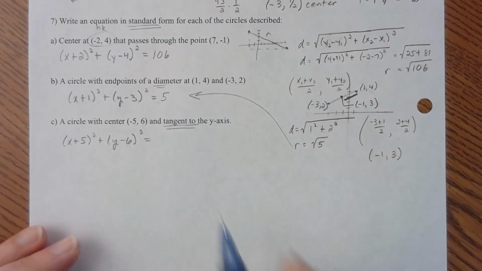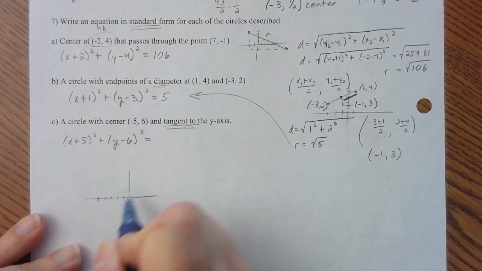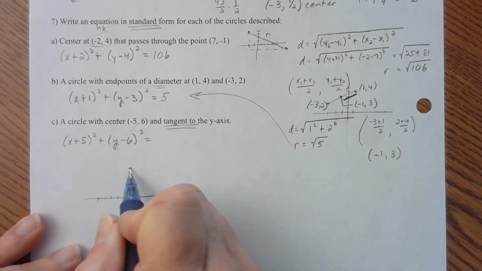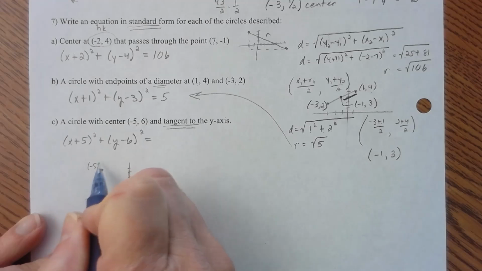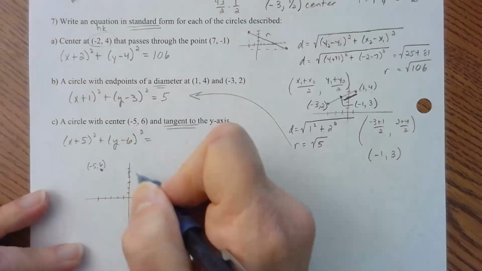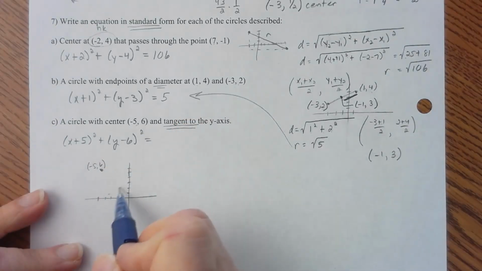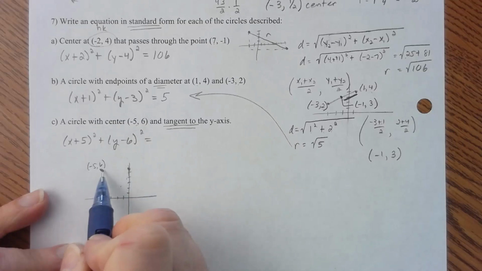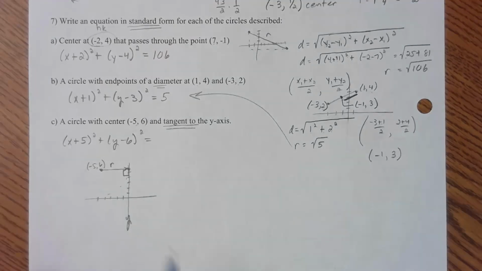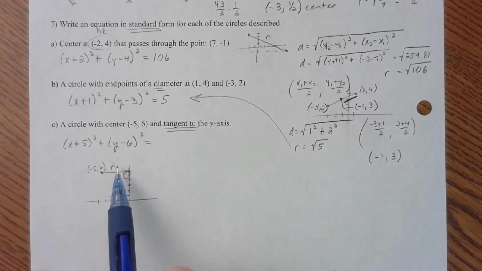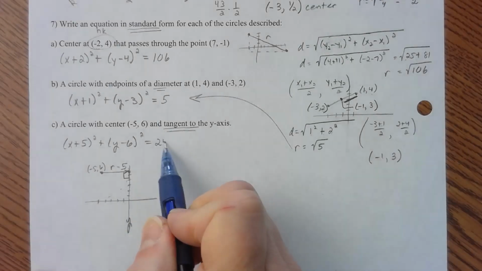I'm going to sketch a picture here. Negative 5, 6. 1, 2, 3, 4, 5. 1, 2, 3, 4, 5, 6. Negative 5, 6 is right here. Tangent to the y-axis, so here's the y-axis, means this circle touches the y-axis right here. So from here to here is the radius. The distance from the y-axis to the center is 5. When I put that in my equation, I have to square it. 25.